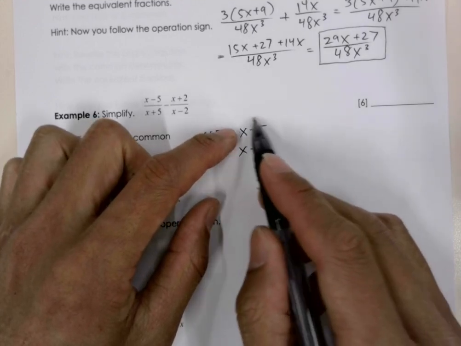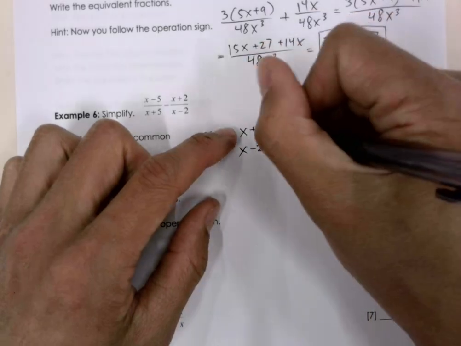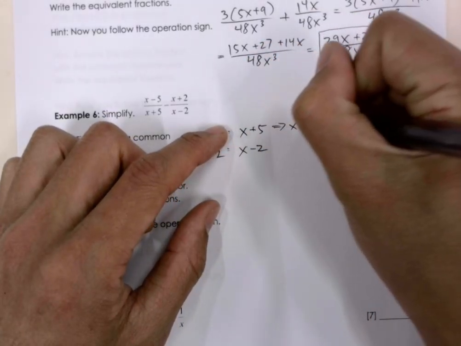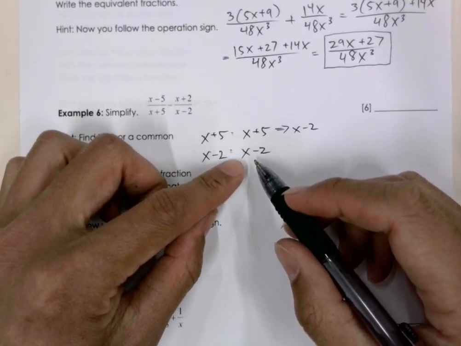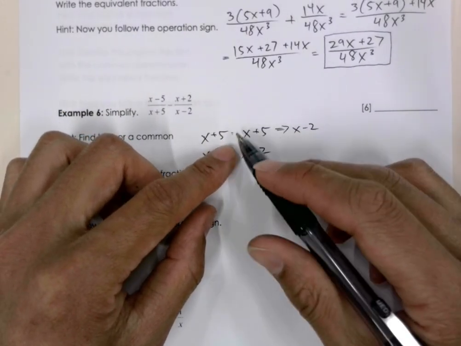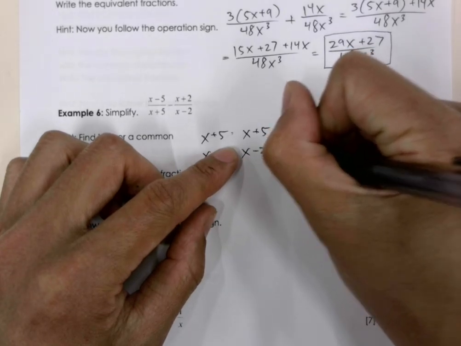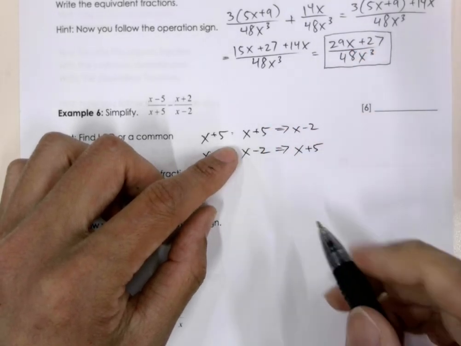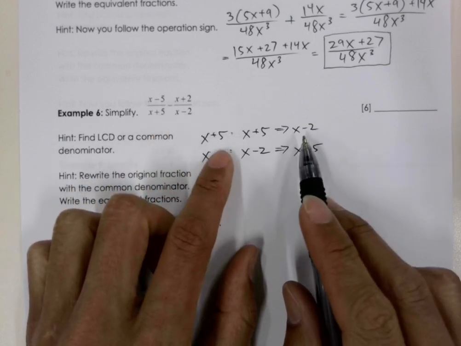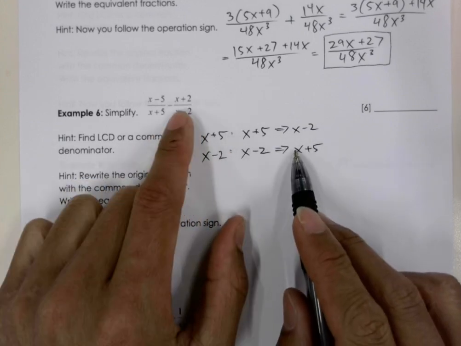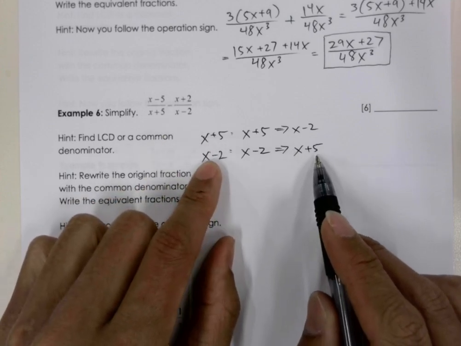What is missing on the first factor from the second factor? Well, we're missing an x minus 2. What's missing in the second prime factorization from the first prime factorization? And that is our x plus 5. So what do we need to do? We need to multiply our first denominator by x minus 2. We need to multiply our second denominator by x plus 5.